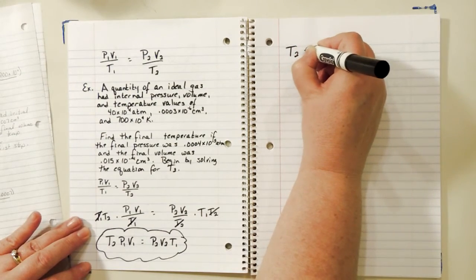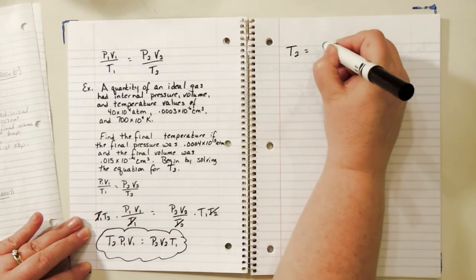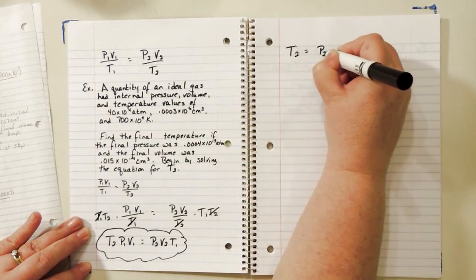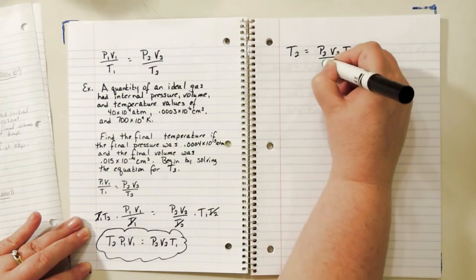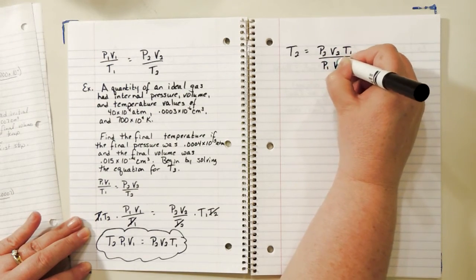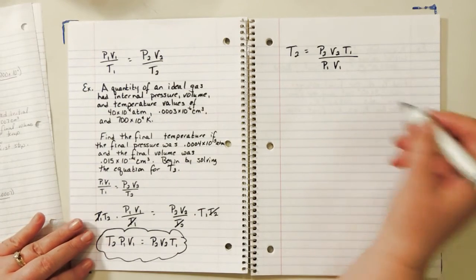So T2 equals, we're just going to divide both sides by this. So it's going to be P2 V2 T1 over P1 V1. Right? And now we can plug the numbers in.